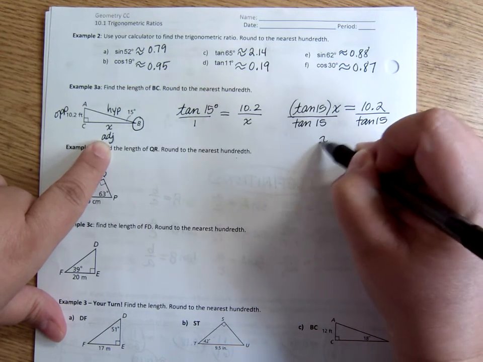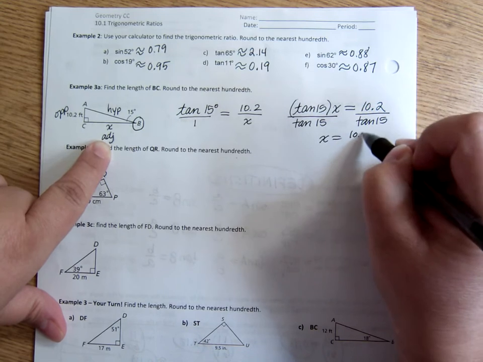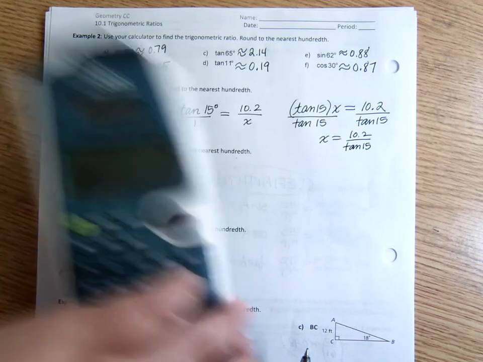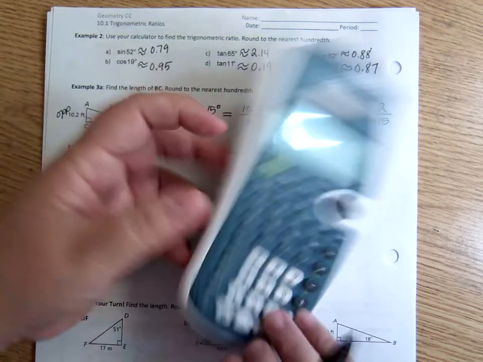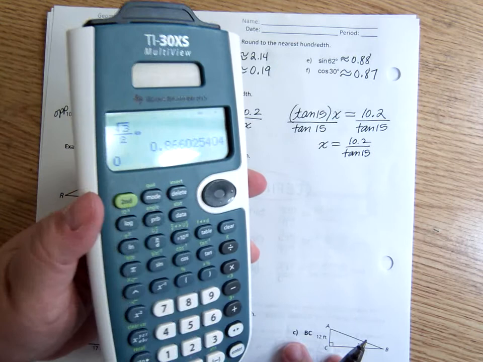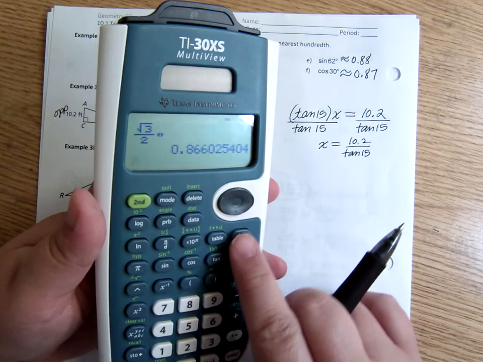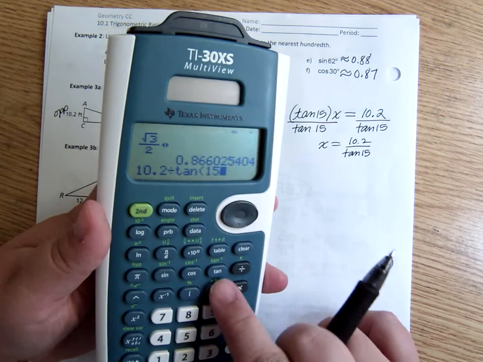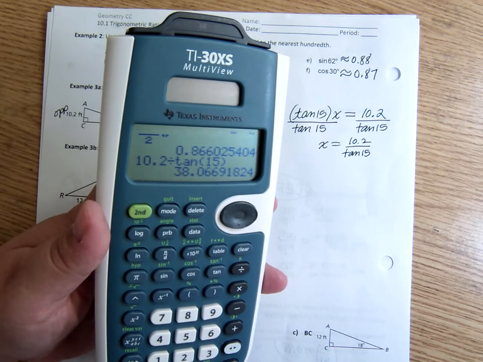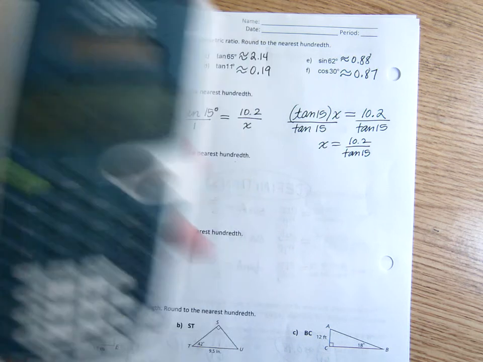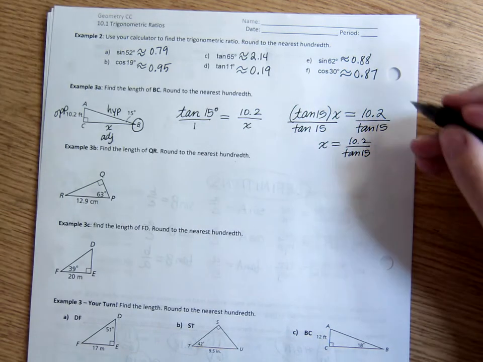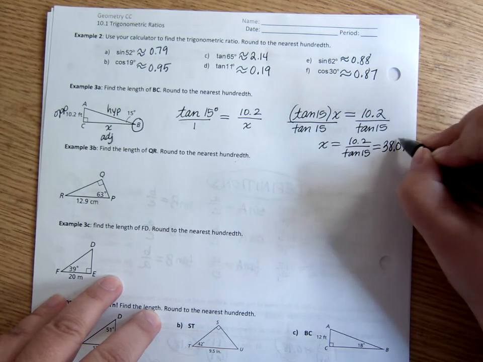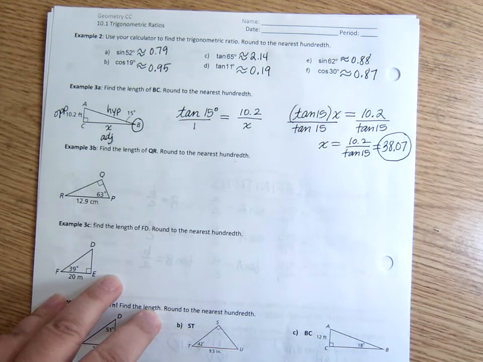Figure out what you're going to put in first. So x is 10.2 divided by tan 15. When x is alone, that's when I get the calculator out. And I say, okay, this is telling me what to put in. And that's 10.2 divided by tan 15. And I get 38.066, so 38.07. And that's my answer, 38.07. It's feet. I'm kind of out of space, but it's feet.